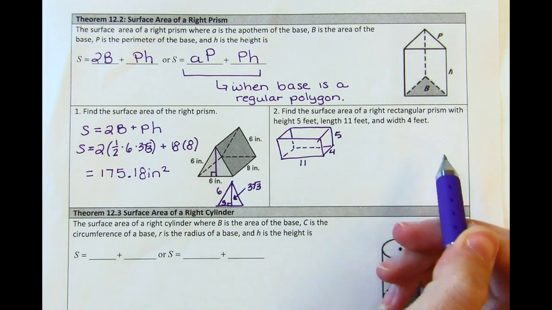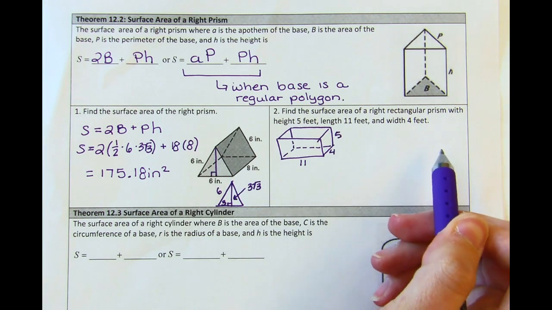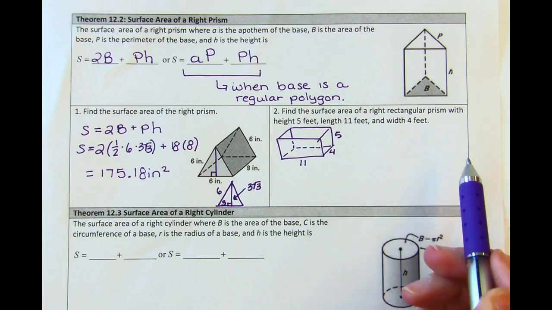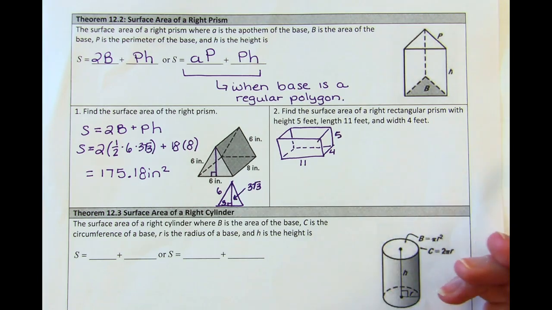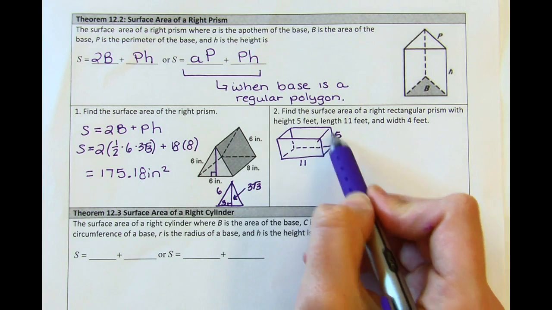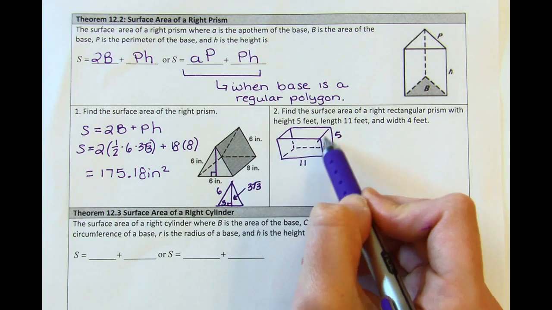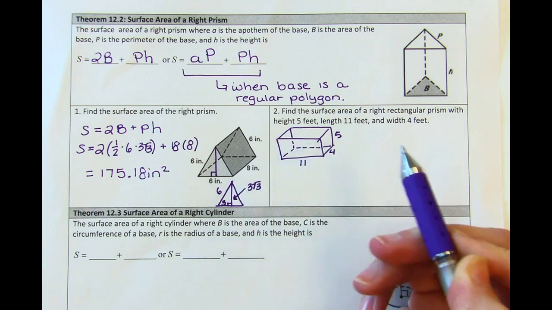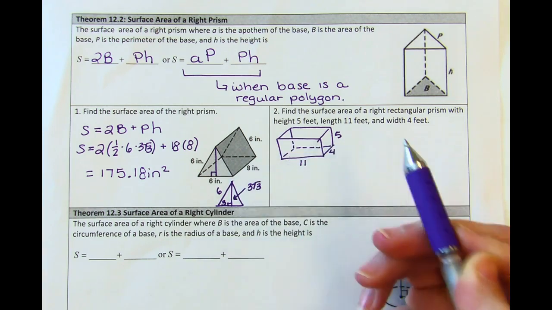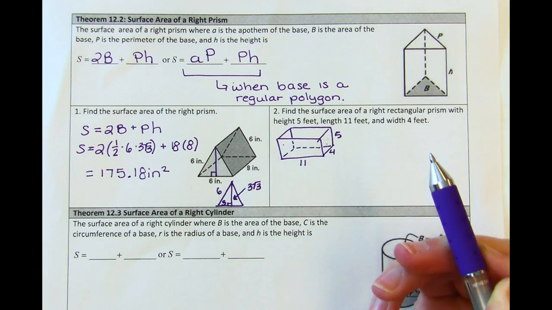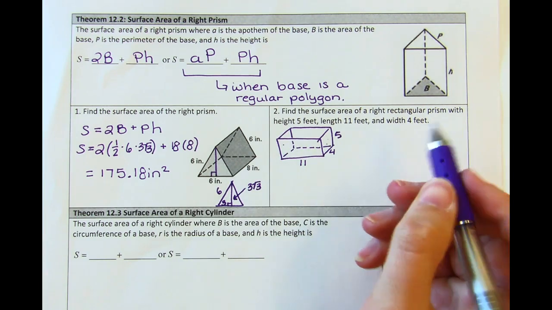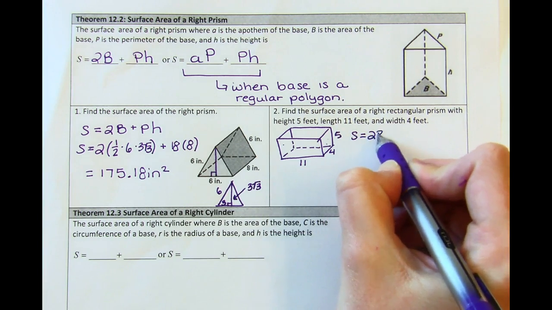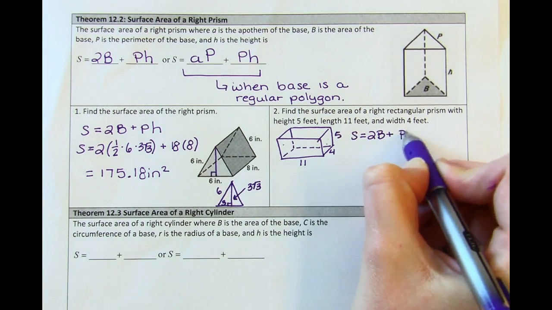Now, nice thing about a right rectangular prism is it doesn't really matter which side you say is the base, but I'm going to say that that's the base, and that's because they match. Those two match. If it had been a cube, it wouldn't have mattered, but we need the ones that match, so be careful. Okay, so surface area equals 2 times the base plus perimeter times height.